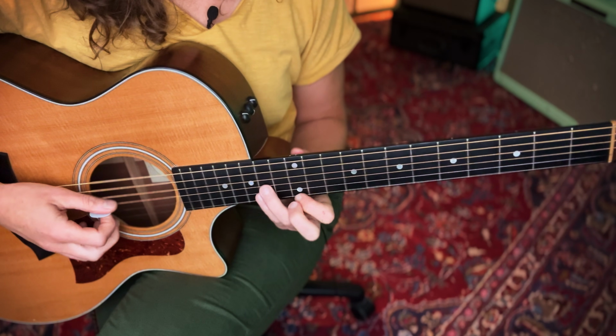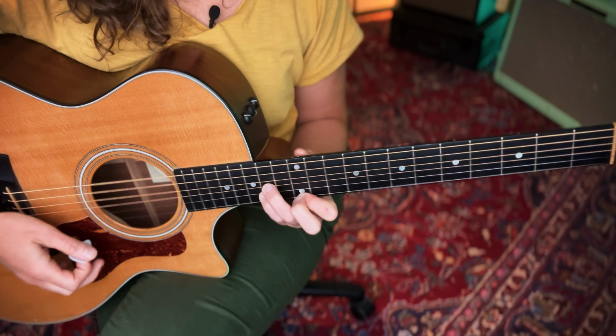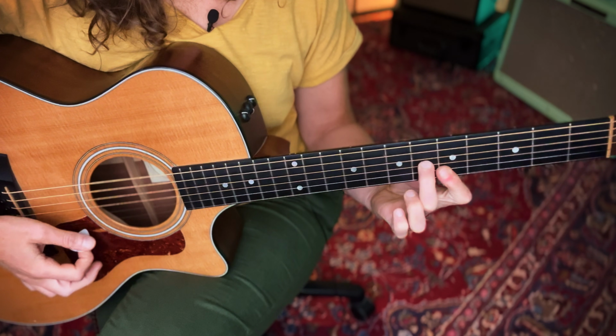Shape 2 with the root on the G. Shape 3 with the root on the E.